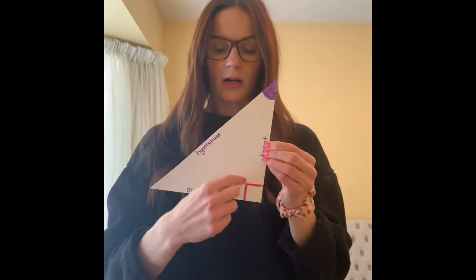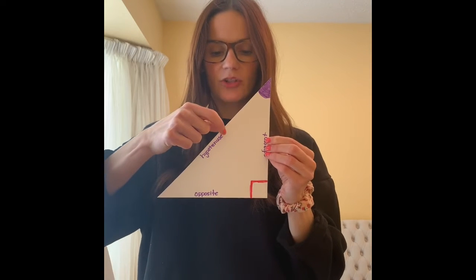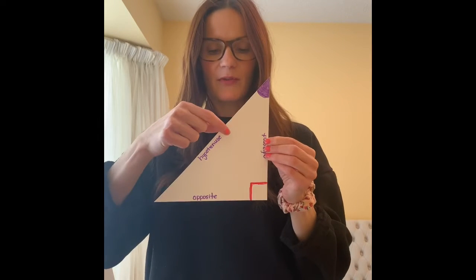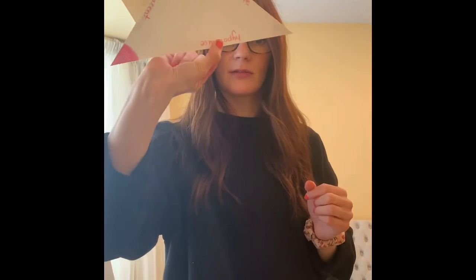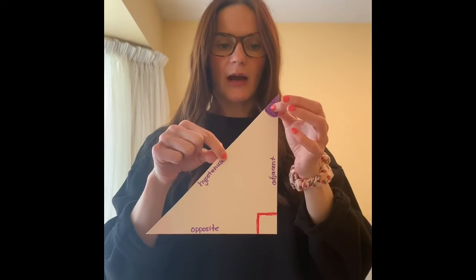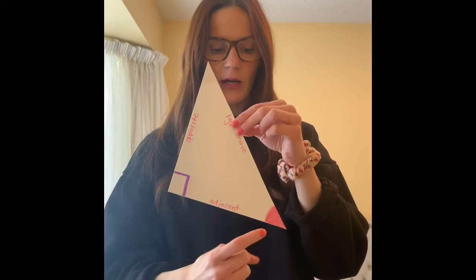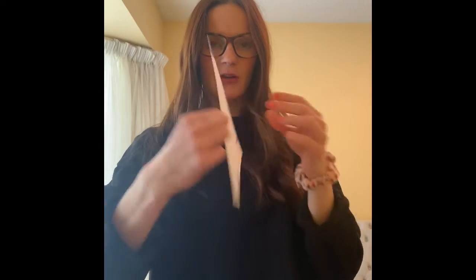Now, across from the right angle is still the hypotenuse. The hypotenuse doesn't change. So a little trick here, and you can do this at home if you want, is if you put your fingers on the hypotenuse side, when you switch it, it's still the hypotenuse. So if you look closely, hypotenuse there and hypotenuse there. So no matter which angle I'm looking at, whether I'm looking at this angle up here or this angle down here, the hypotenuse side doesn't change.